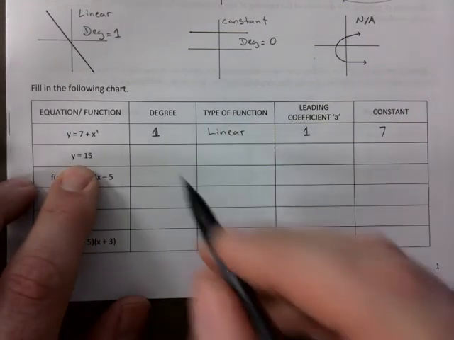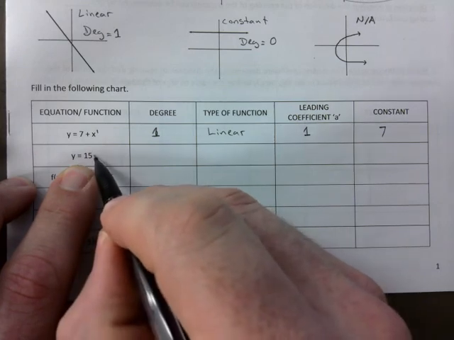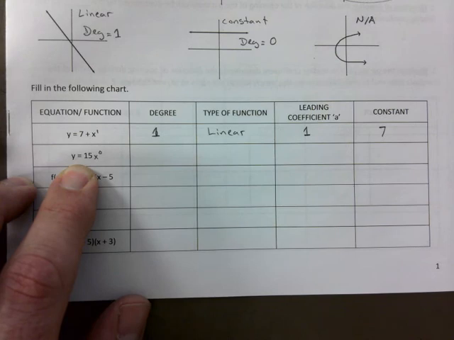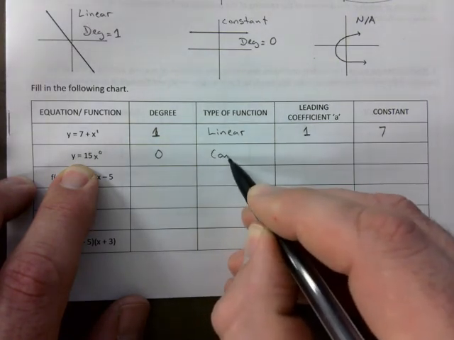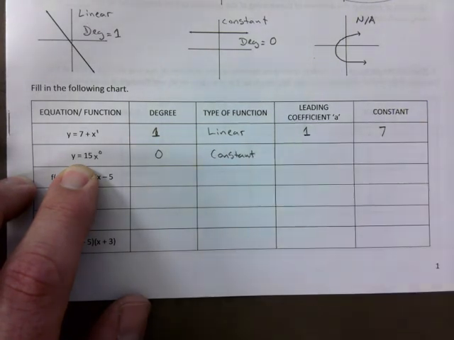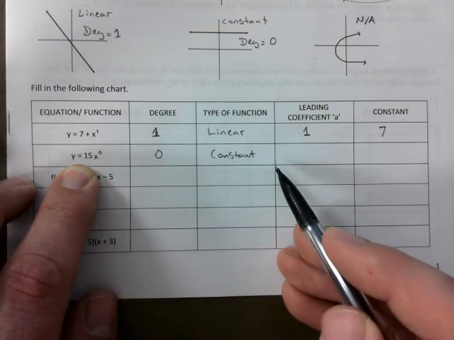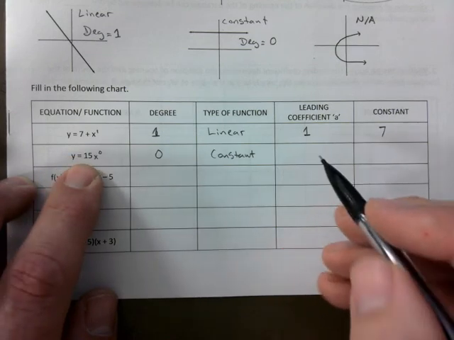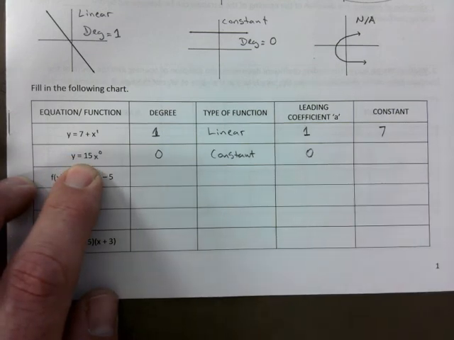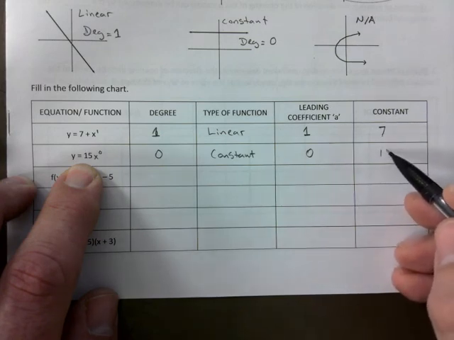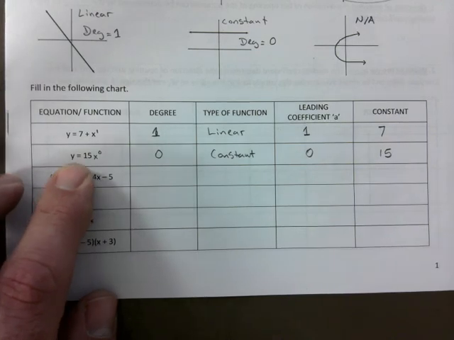The next one here, there is technically an x to the power of 0 there, right? Anything to the power of 0 is always 1, right? So the degree here is 0. It's a constant. So without looking at the graph, just looking at the equation itself, you should also be able to draw this out. The leading coefficient here is 0. And the constant is 15. Okay.